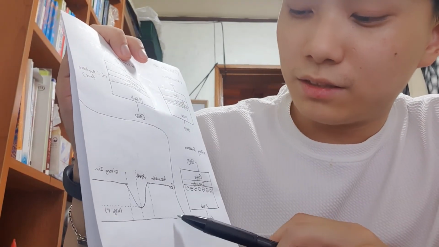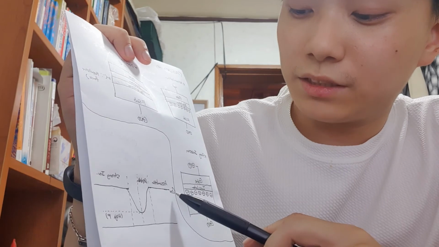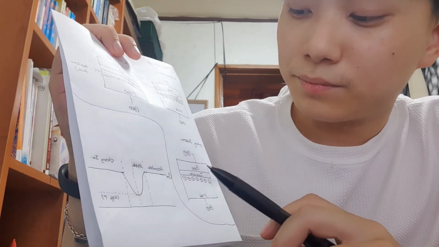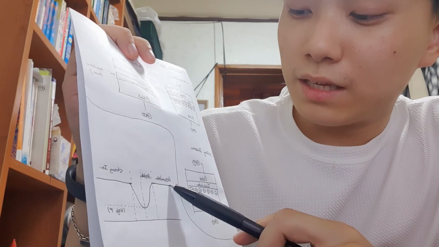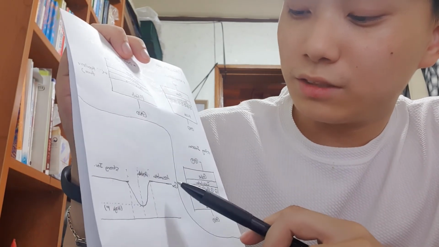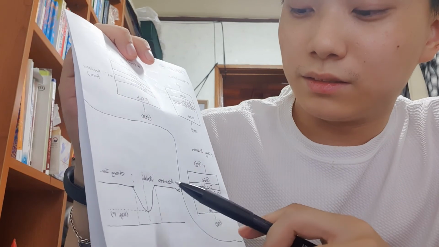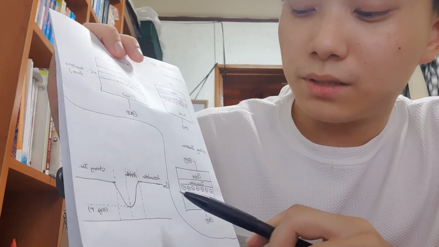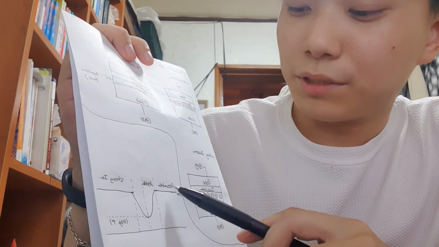So let's see the oxide capacitor graph here. When we are in the accumulation region, there is no change of the oxide capacitor.